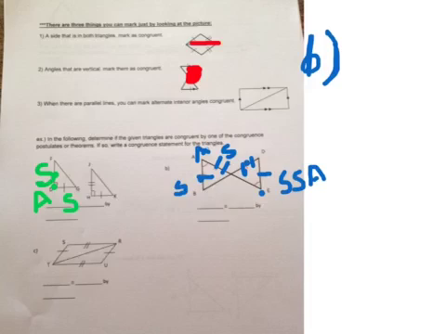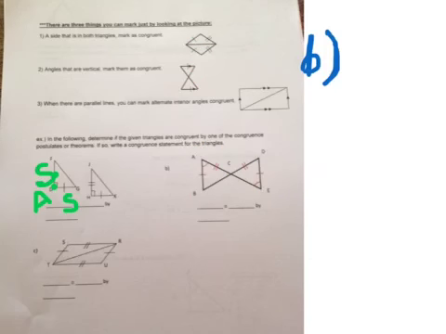Now, maybe we can do something else, though. Let me erase some of this and see if we can figure out something else, because there is a vertical angle there. That may help. Okay? This angle here is congruent to this angle here. Now, this is the first set of notes. I'm not quite sure why they put this one in here.